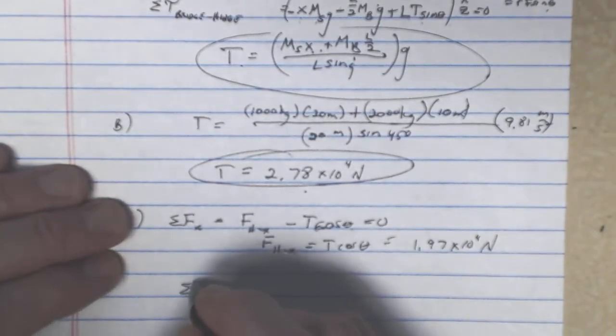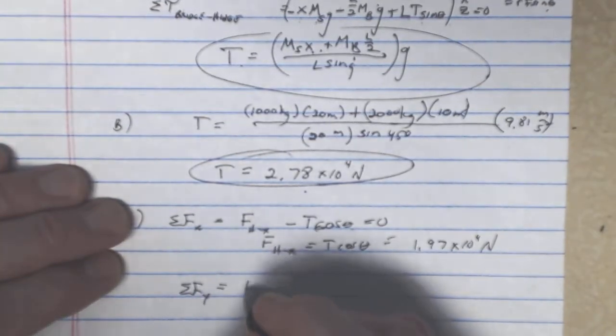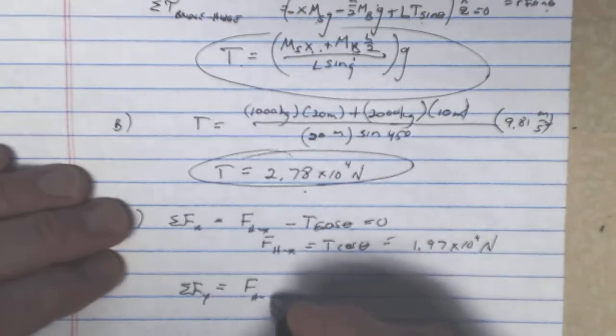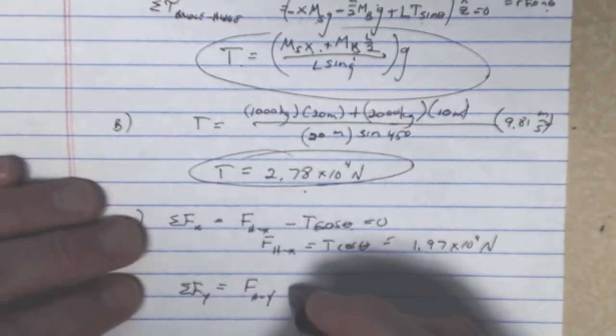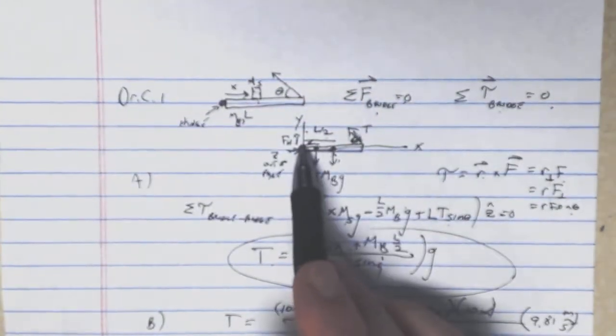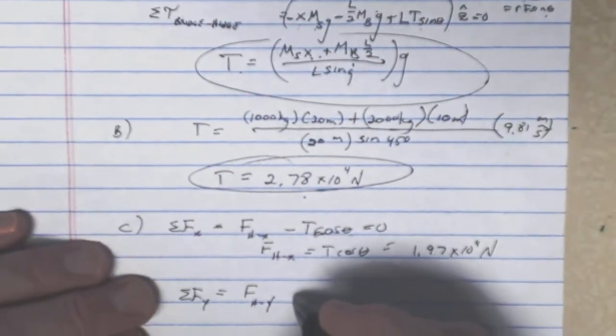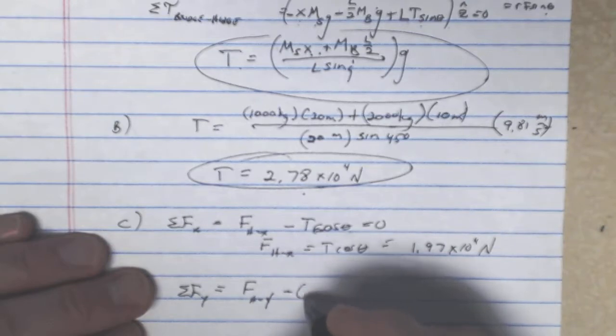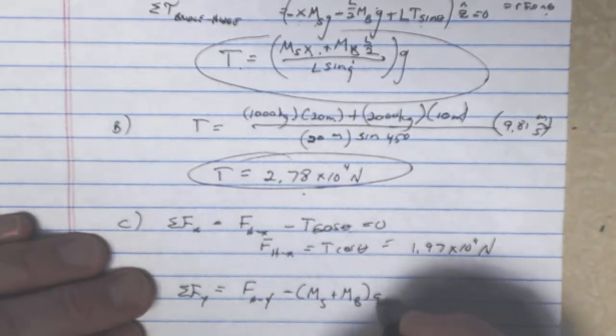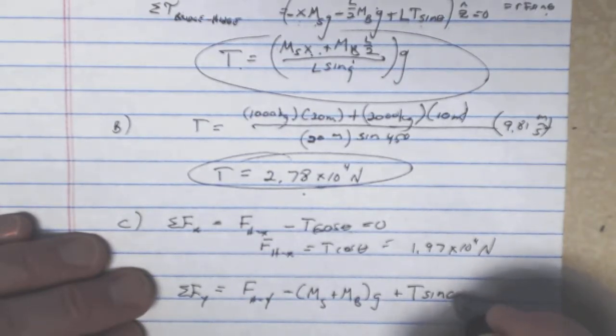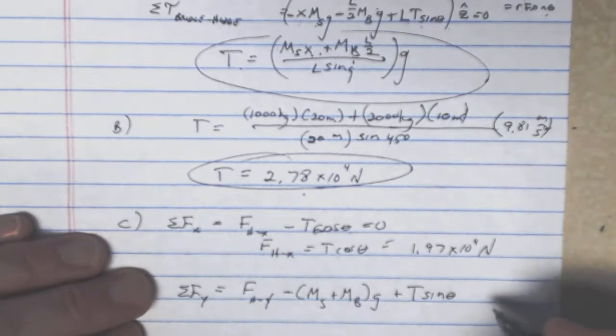And for the sum of the forces in the y direction, similarly, I assume the hinge force is positive. If I'm wrong, I'll just get a negative sign. That won't happen in this case, though. In the y direction, remember, I have the force of the hinge, but I also have these two weights and a y component of the tension, which is T sine theta. So I have to include all those. Gravity applies a force in the negative direction of the sums of the masses times g. The tension acts in the positive direction, and the vertical component of the tension is T sine theta.